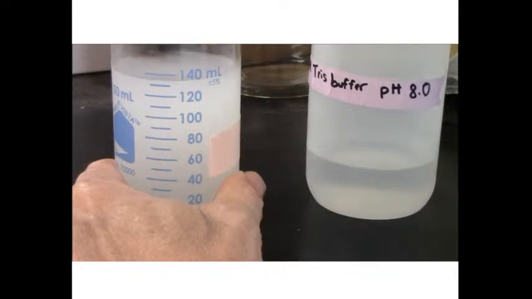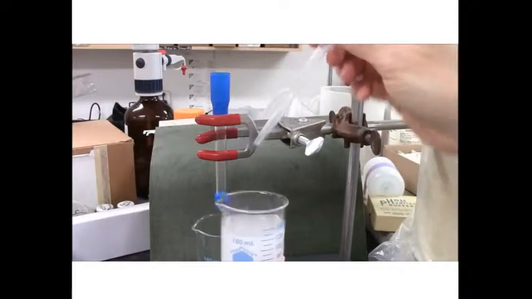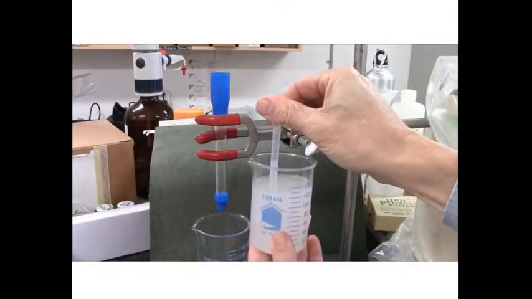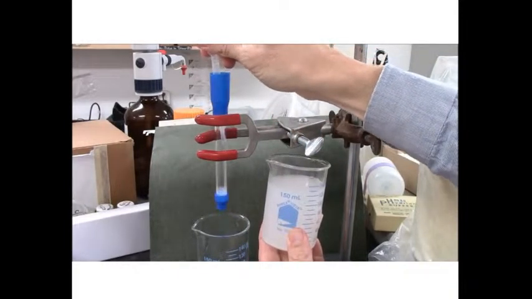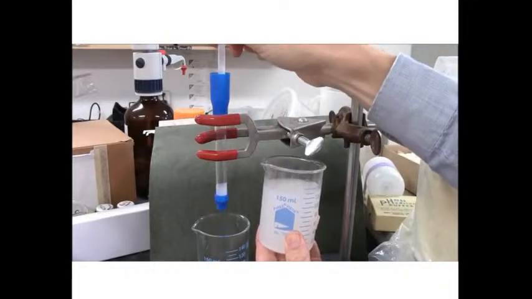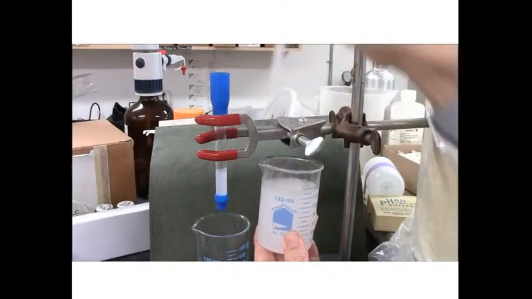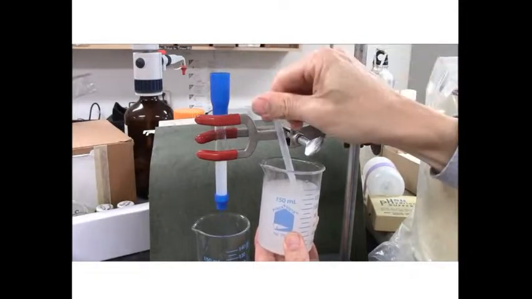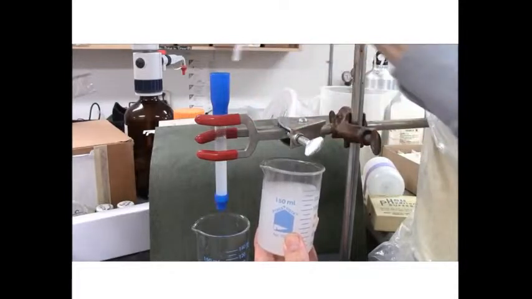This is making a slurry. I'm using a sawed-off pipette to transfer my slurry to the column. For gel filtration, I want a fairly tall gel bed, so I'm trying to mostly fill this column.